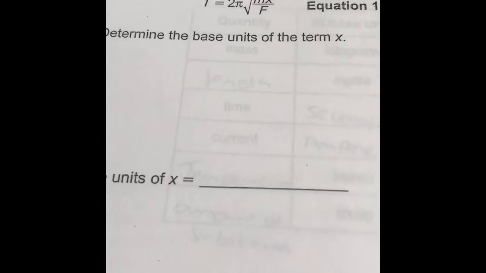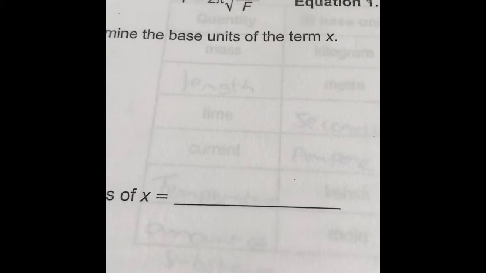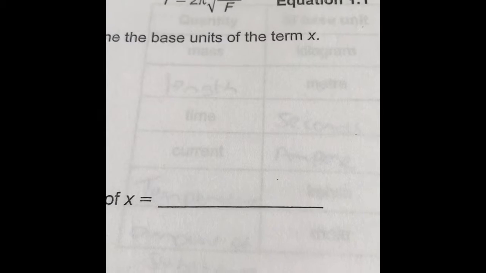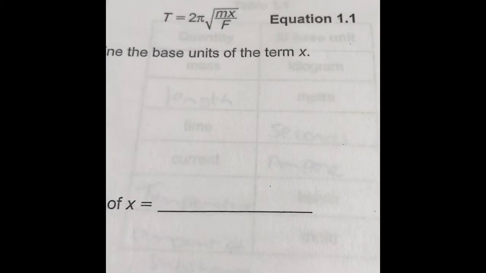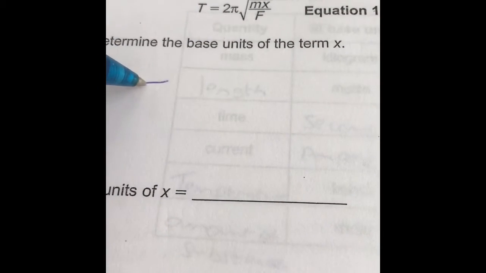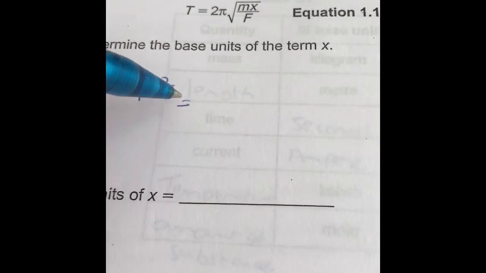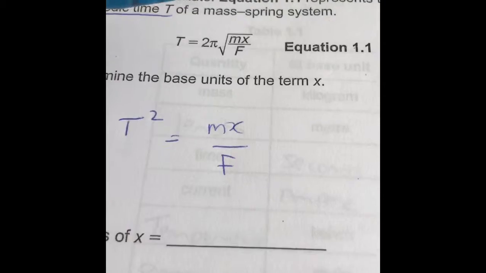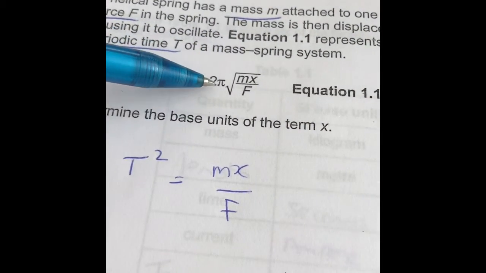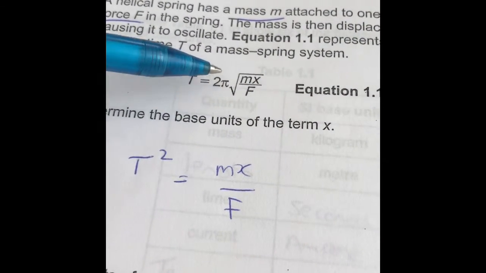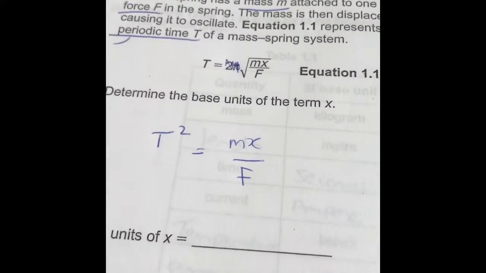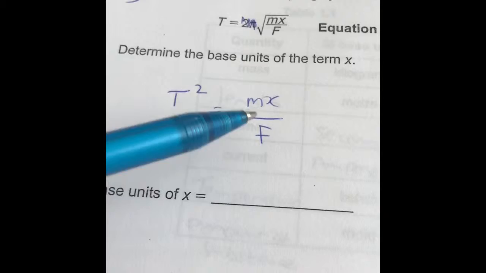So first of all, we have to get this equation and we have to rearrange it. So at the minute we have the square root of X. To get rid of the square root, we're just going to square everything. So that becomes T squared equals mx over F. Now because we're looking at units, 2 and pi do not have any unit, so therefore we can ignore them. So this is what our equation looks like.